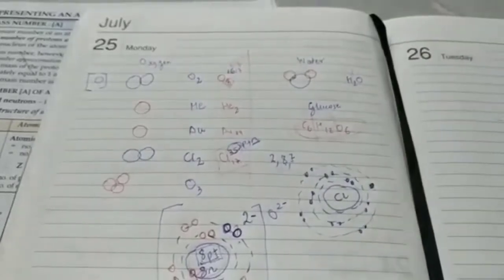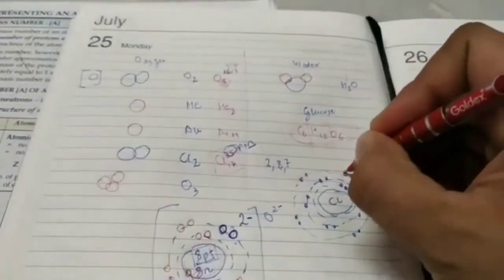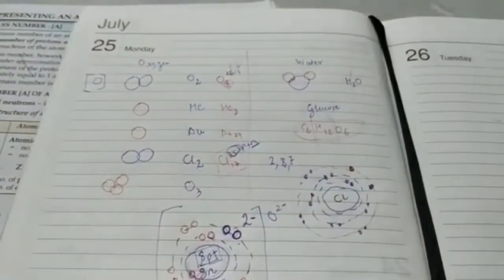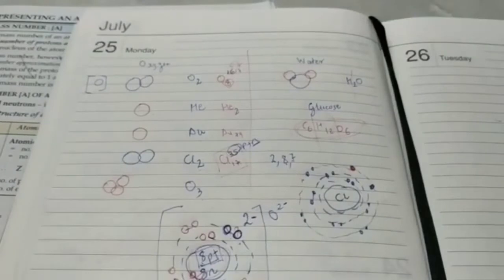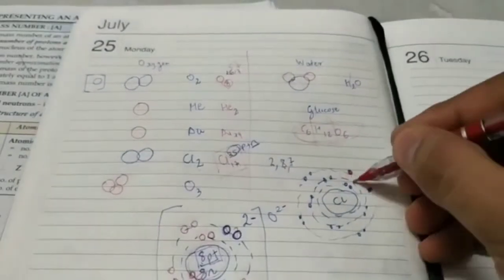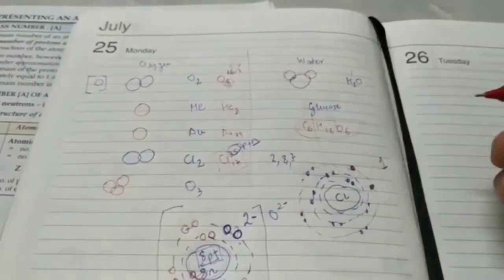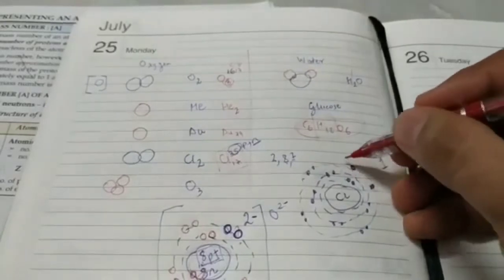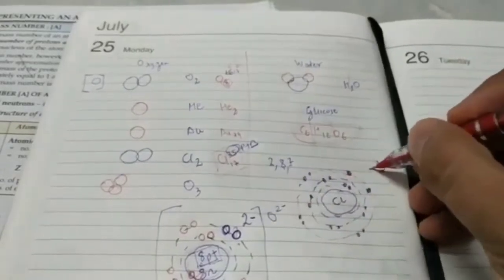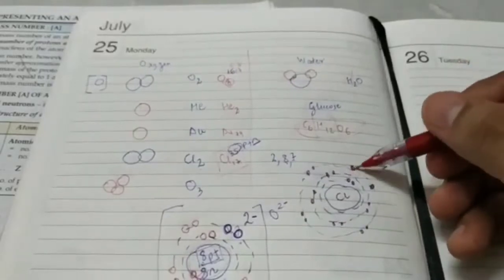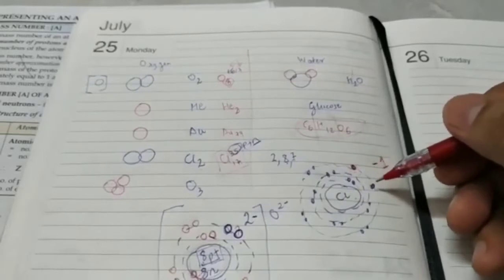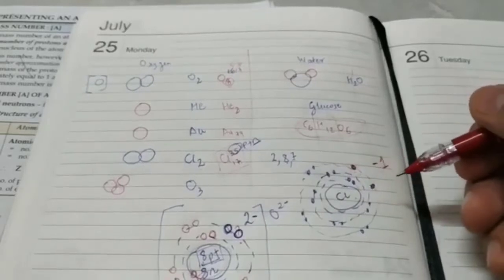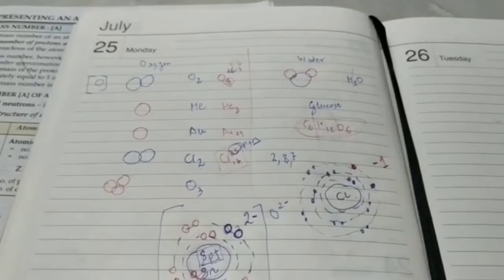So its last shell is again incomplete. It needs one more electron to become stable, which it can get by either gaining an electron from some metal or sharing an electron with some non-metal. That is why we say the valency of chlorine is 1. In fact, after it gains, it will be charged. Its electrovalency is -1 because it will gain a negative charge. Non-metals are always electronegative. Their electrovalencies are negative. Whereas metals are electropositive. They always lose electrons. Non-metals gain electrons.